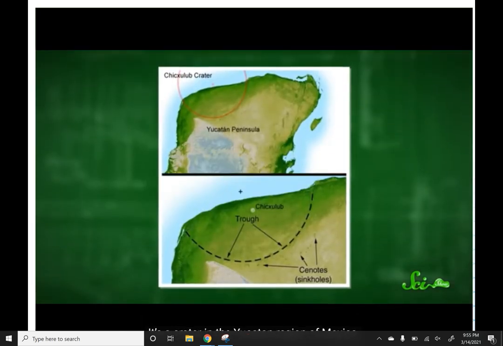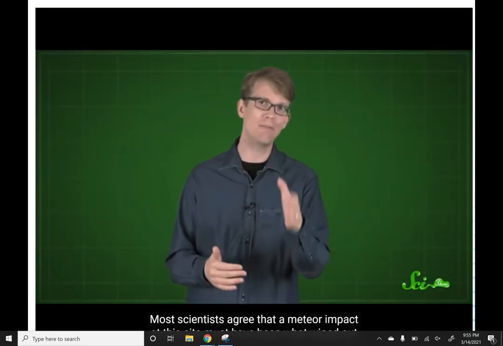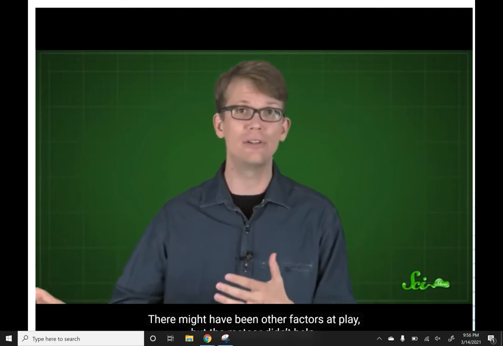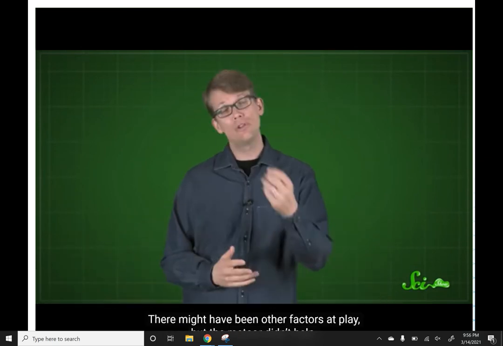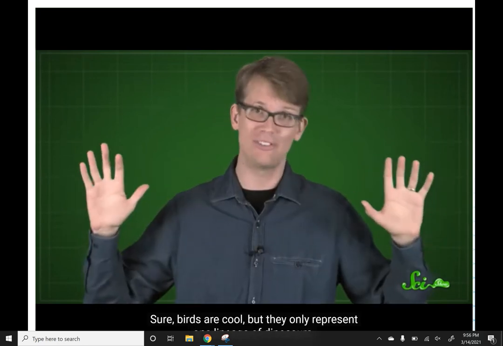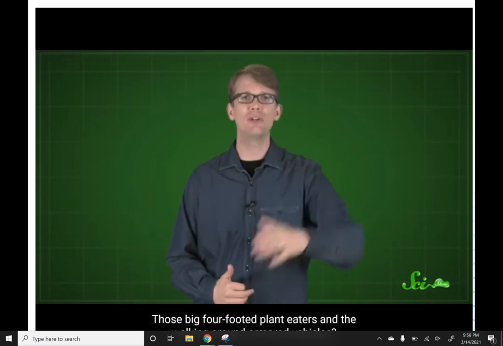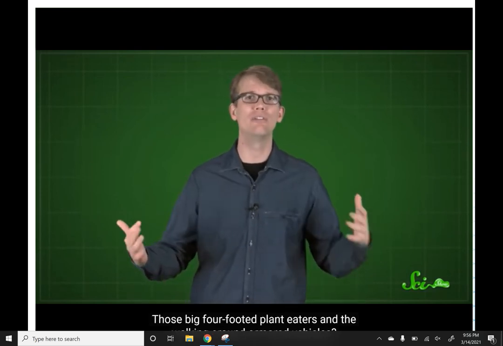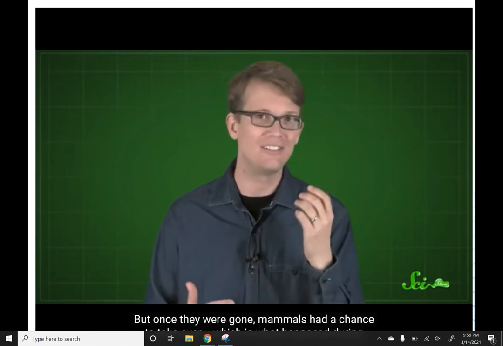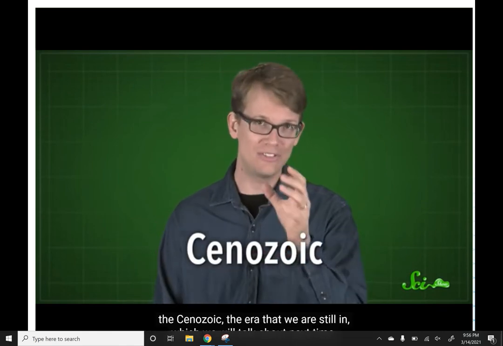It's a crater in the Yucatan region of Mexico. Most scientists agree that a meteor impact at this site must have been what wiped out all of the dinosaurs except for birds. There might have been other factors at play, but the meteor didn't help, so most of the diversity dinosaurs had to offer is gone for good. Yes, birds are very cool, but they represent only one lineage of dinosaurs. Those big four-footed plant eaters and the walking around armored vehicles, they're not around anymore. But once they were gone, mammals had a chance to take over, which is what happened during the Cenozoic, the era that we are still in.